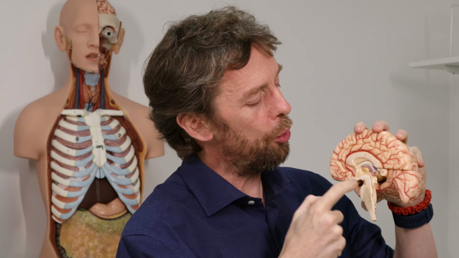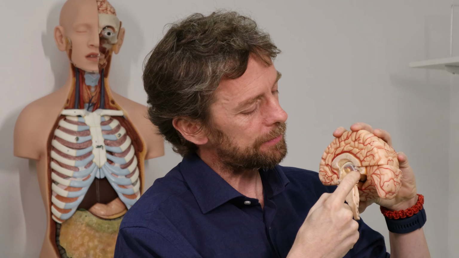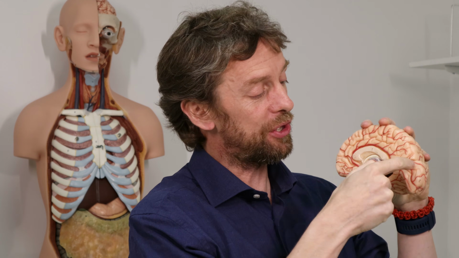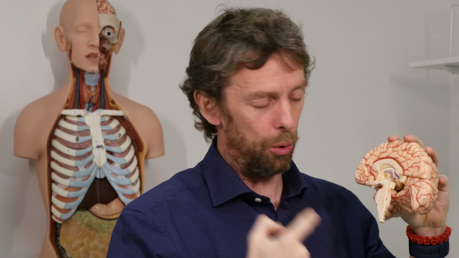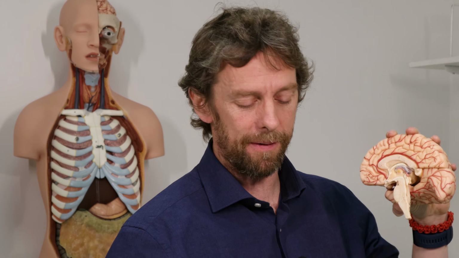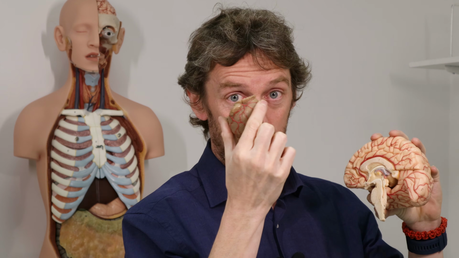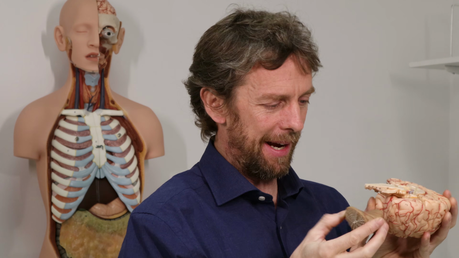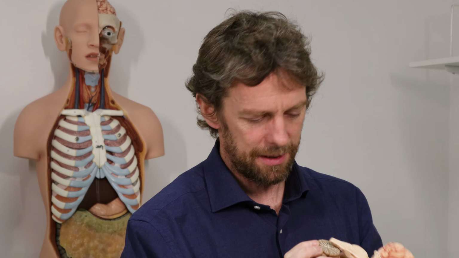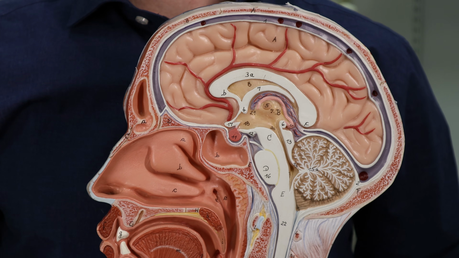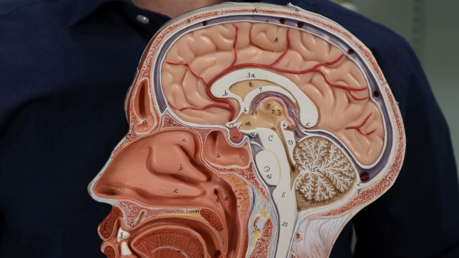The reason these are cool is that the superior colliculi are associated with the visual cortex and the visual pathways, and also the cerebellum, right? The cerebellum, this bit back here, is a jigsaw puzzle. The cerebellum is involved in movement, coordination of movement. It has effects upon movement.